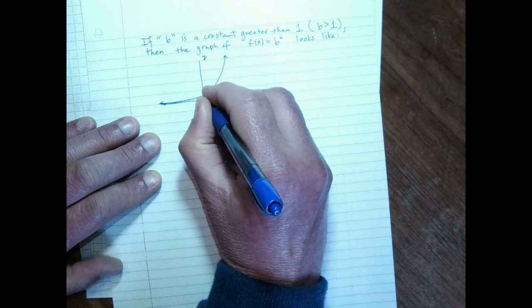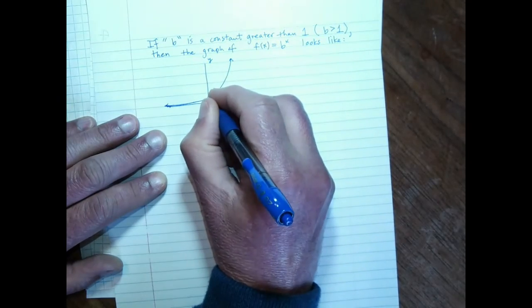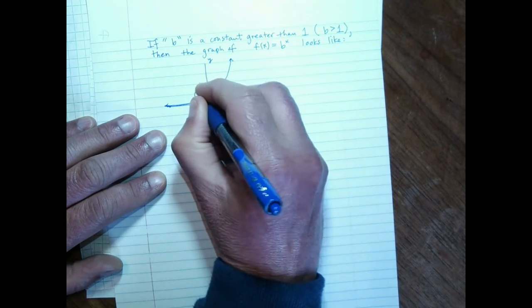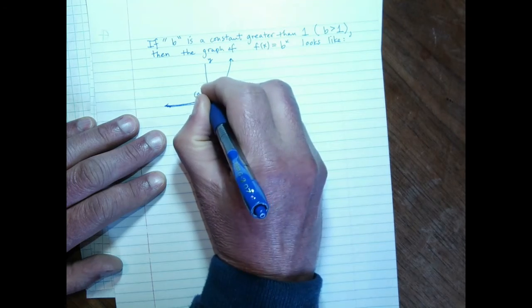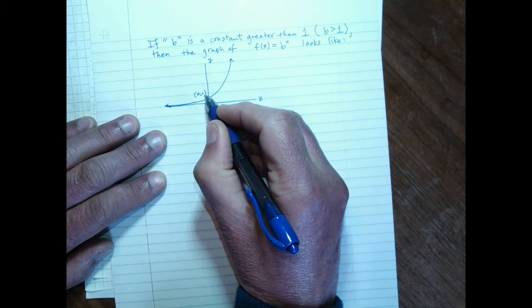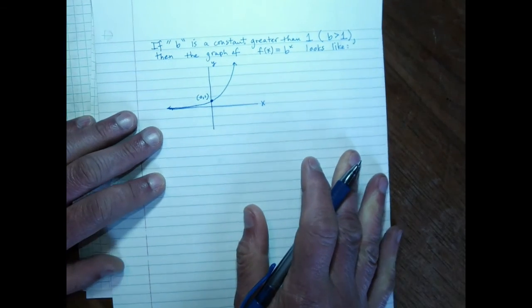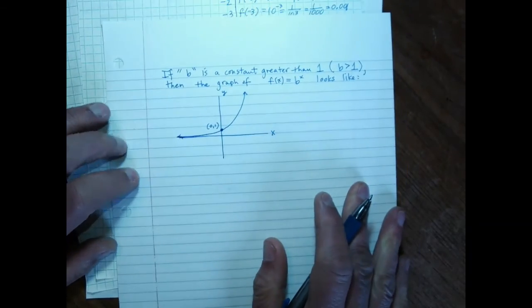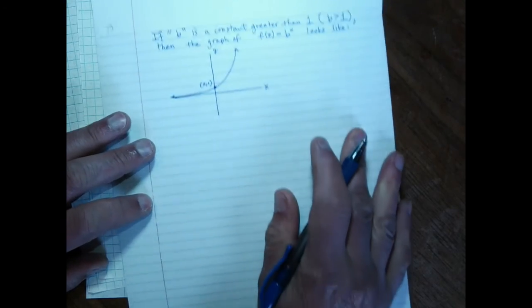What's interesting is both graphs that we saw cross the y-axis at 1, at y-intercept 1, and that's because b to the 0 will be 1 no matter what the base b is. Any number to the 0 power is 1.